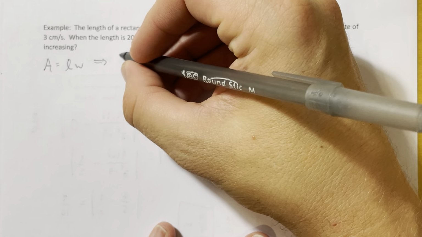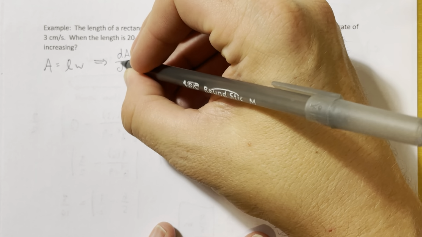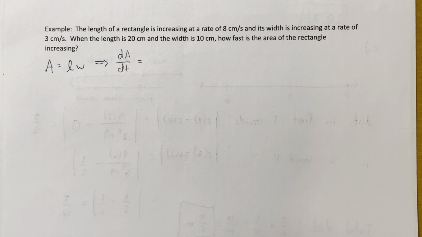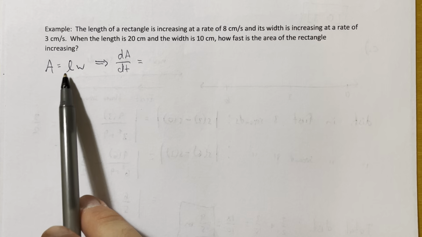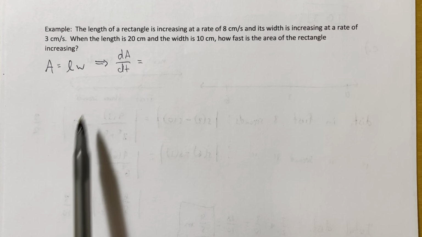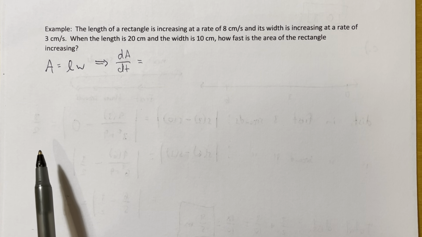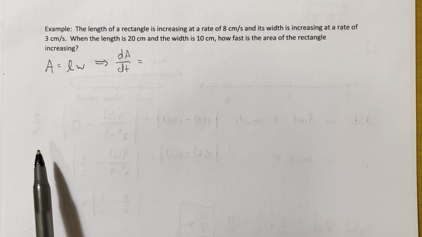On the left-hand side, like before, I'm going to get dA/dt. Now the right-hand side, remember L and W are both changing as time passes. So each of these is a function of t. What I have is a product of two functions. That means in order to take the derivative, I would need the product rule.